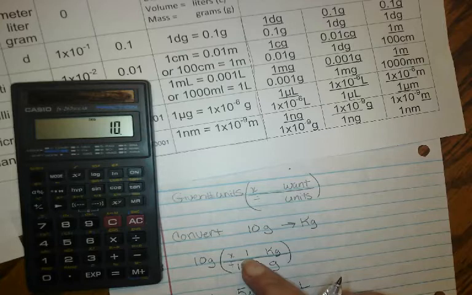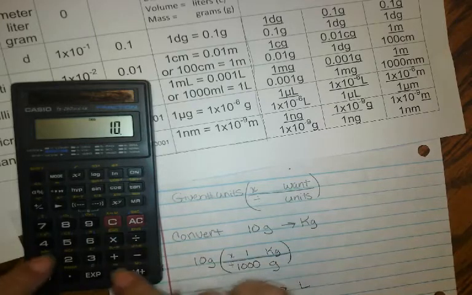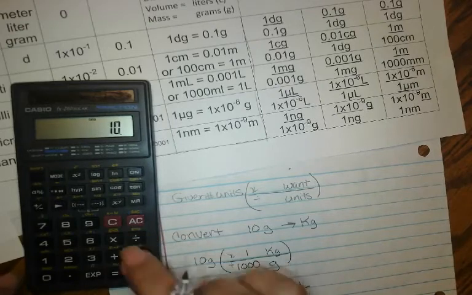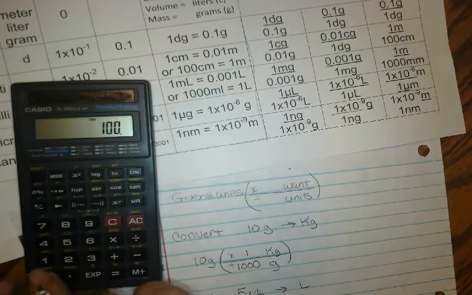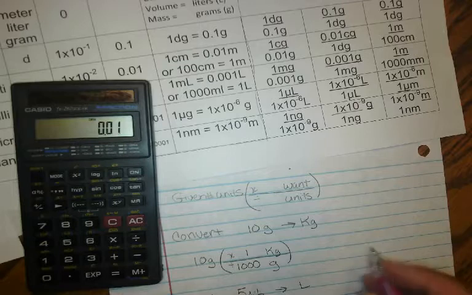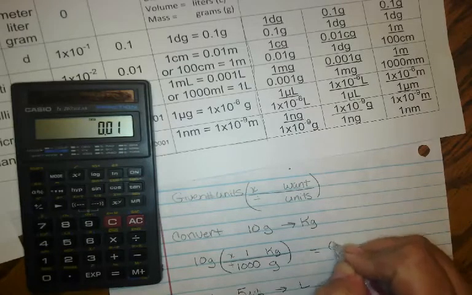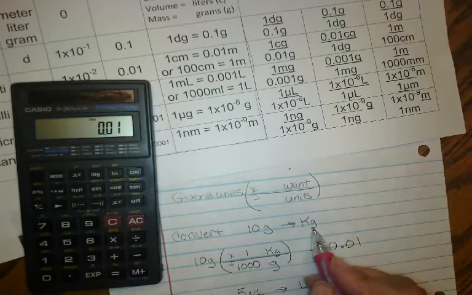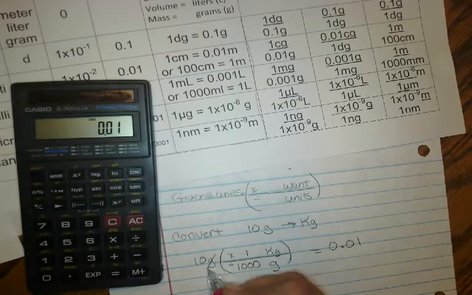Do I have to multiply it by 1? Not really, because it's going to stay the same. Okay, and then divide it by 1,000. And I get 0.01. Now what are my units? Well, I was converting to kilograms, but you can check by crossing out your units.